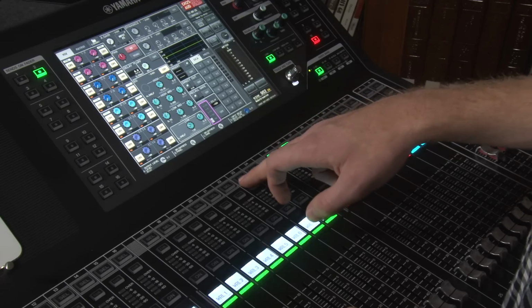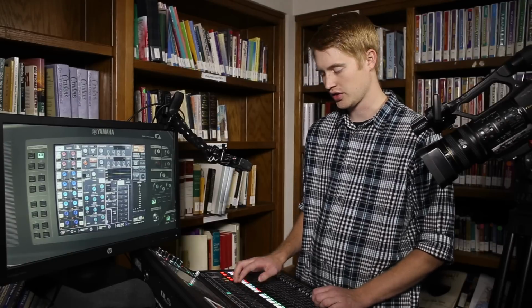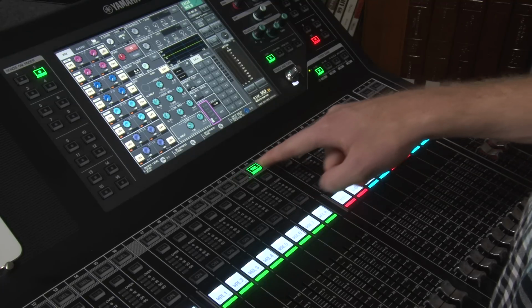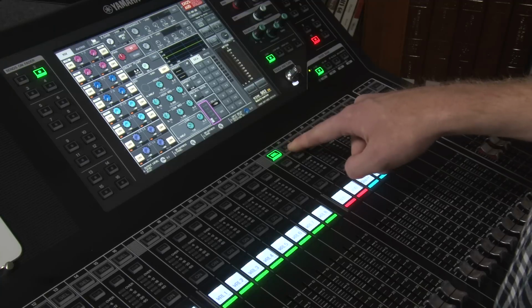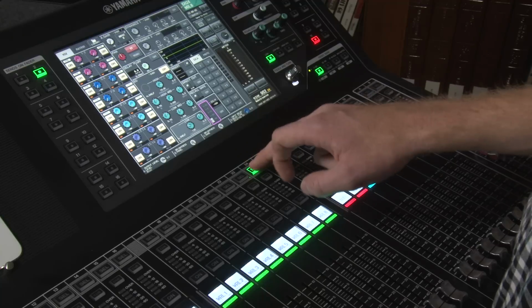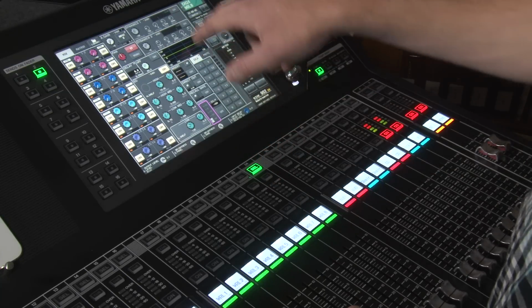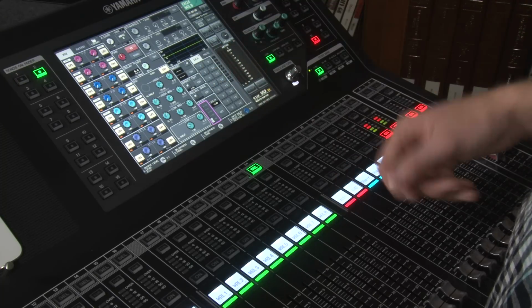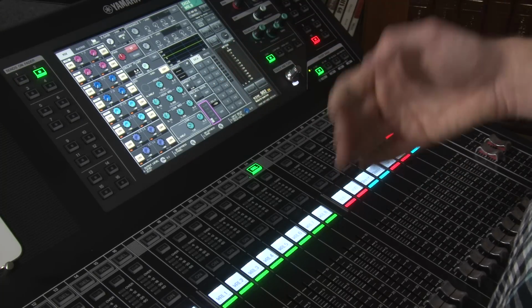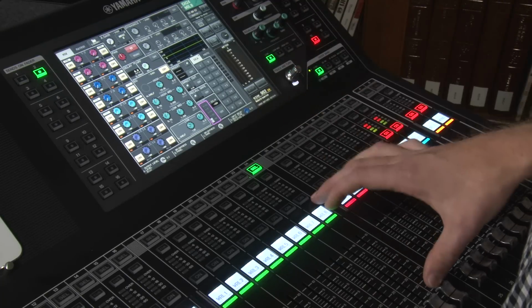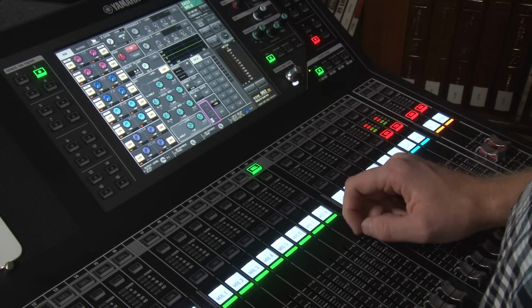The next button, which is right above the Q, is probably one of the most important buttons on this board, and that is the select button. Whatever channel or channels, if you're doing more than one, which in this case is stereo, so two of them, are selected, that is what you are affecting on your touchscreen. So you can be changing your EQ, your monitor, the gain, any effects, anything. The only way that this channel is affected is if it's selected.